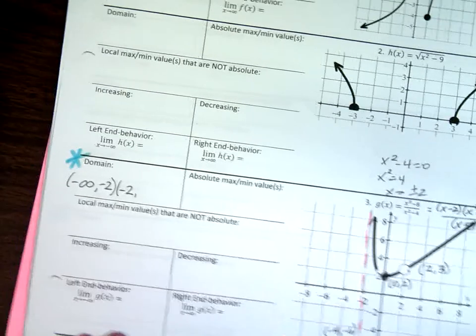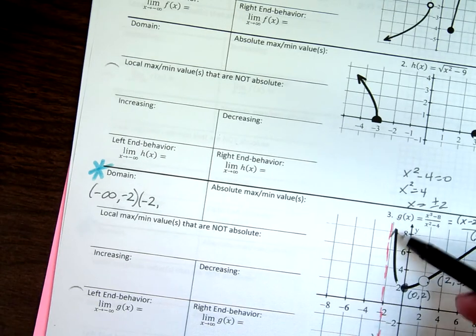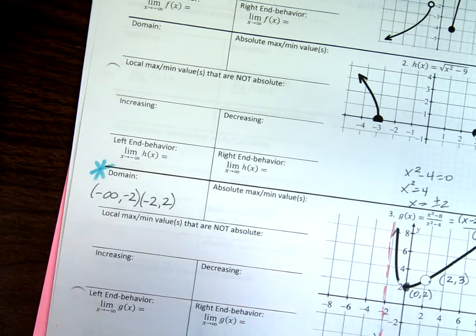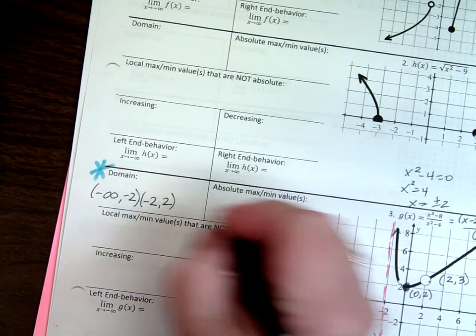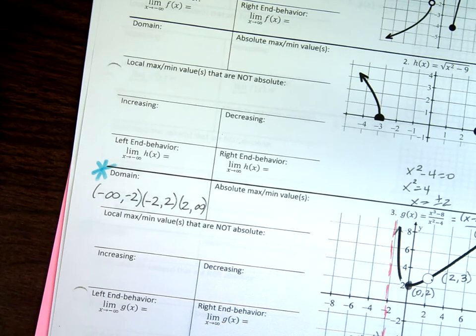All right, so I'm still talking domain, holy moly, long talk. Goes to -2, and then it can't touch that, that's at 2. And then it picks up again on the other side of 2 and keeps going to infinity. All of that is considered to be my domain.